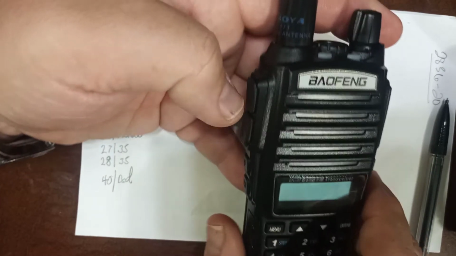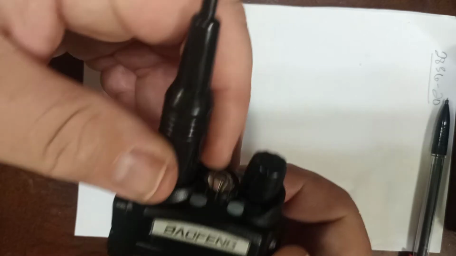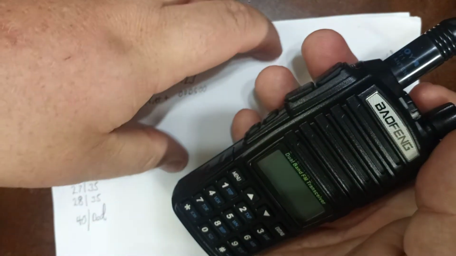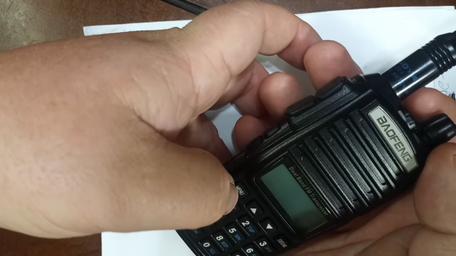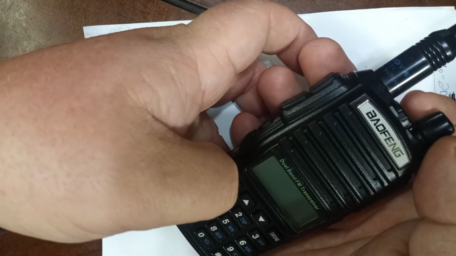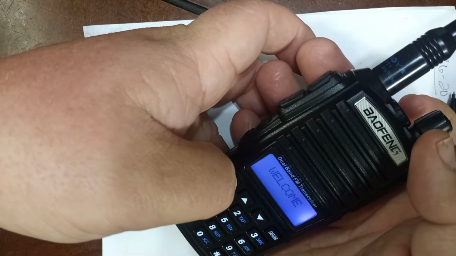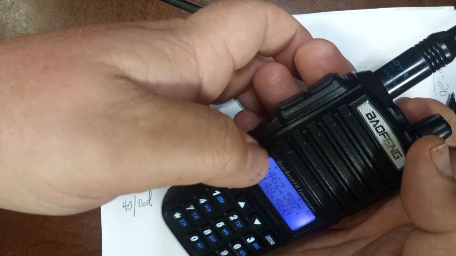This is one of the features I do not like on this radio. I turn the radio off, hold down the menu button here, hold it down, and turn the radio back on. Frequency mode. And it goes to frequency mode.